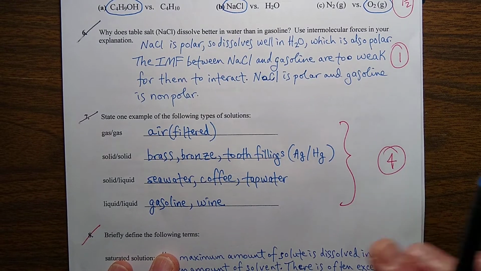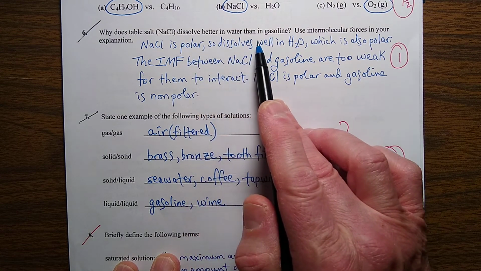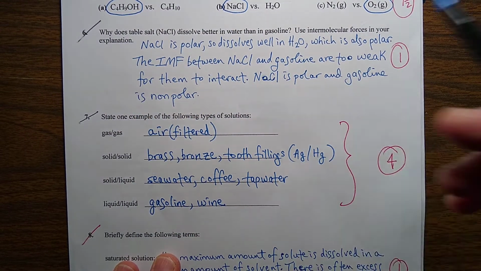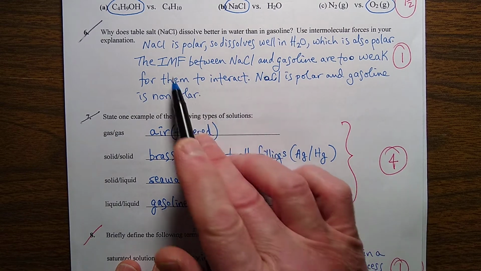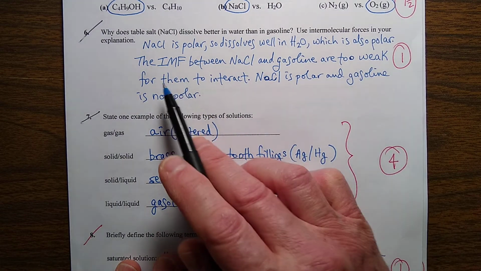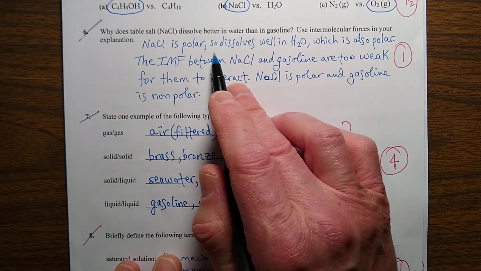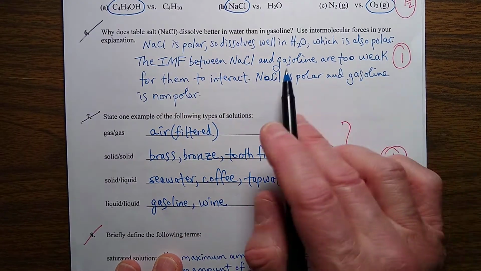Number 6, I asked, why does table salt dissolve better in water than in gasoline? Use intermolecular forces in your explanation. Pretty simple answer. You could just say like dissolves like, right? Polar things dissolve polar things best, and nonpolar things dissolve nonpolar things best. So sodium chloride's polar, so it dissolves well in water, which is also polar.